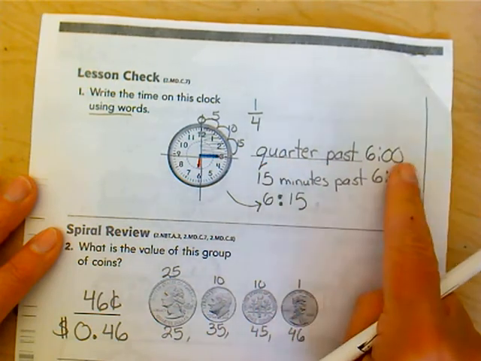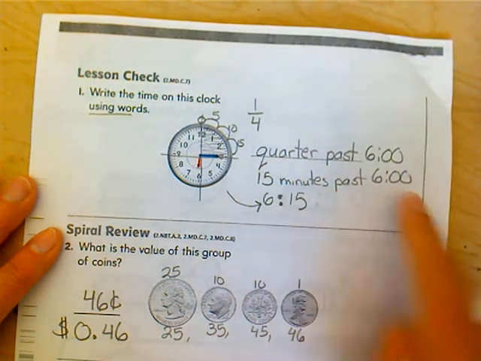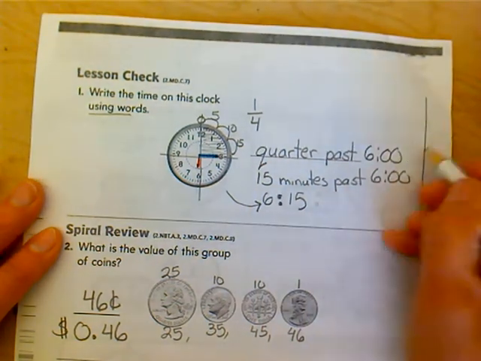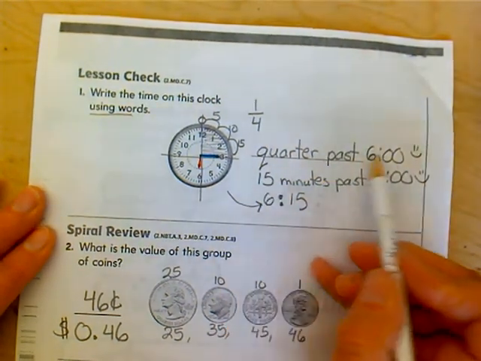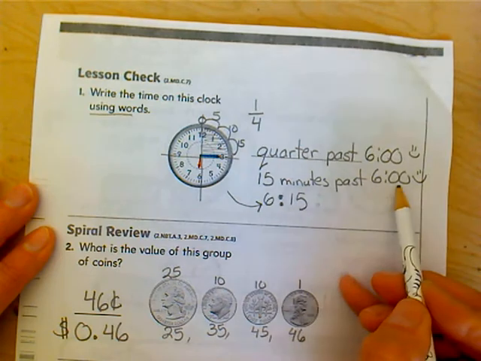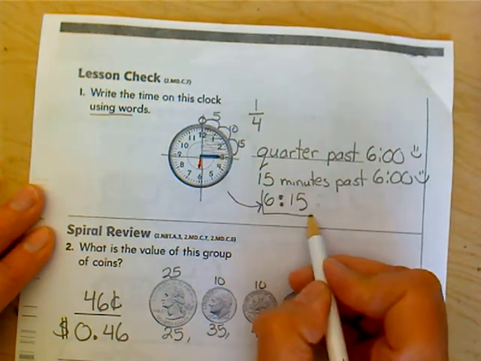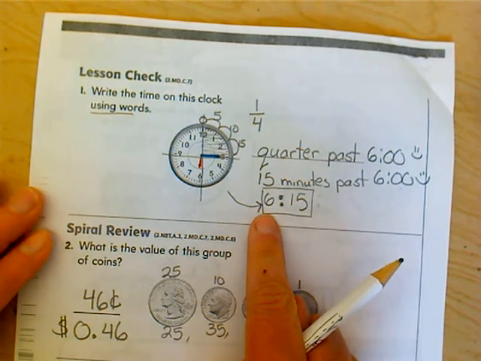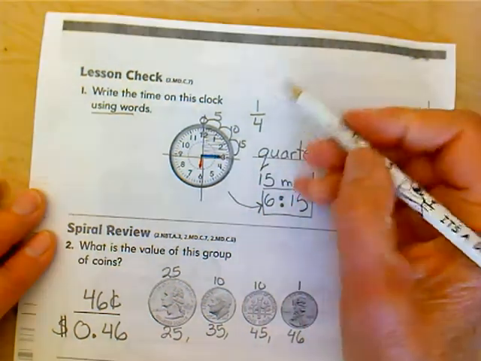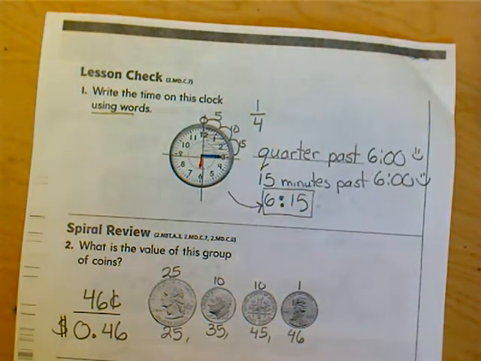I could say it's 6:15 or 15 minutes past 6. So these are the two that we are really looking for. Writing that out in words, 6:15, 15 minutes past 6. This would be the digital way to write that time with 15 minutes past the hour of 6. Or I've gone a quarter of the way around the clock.